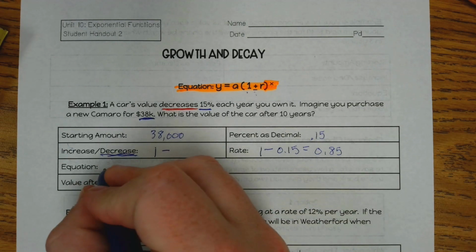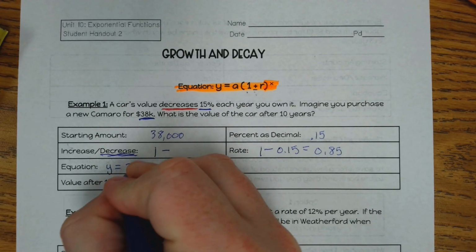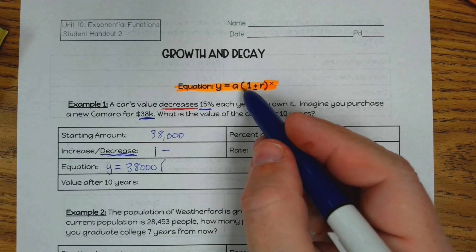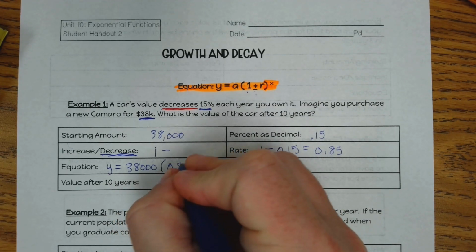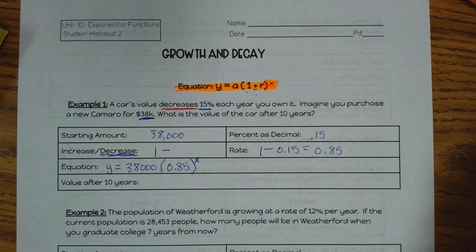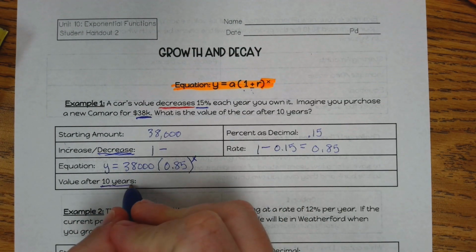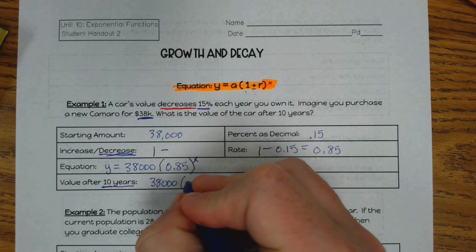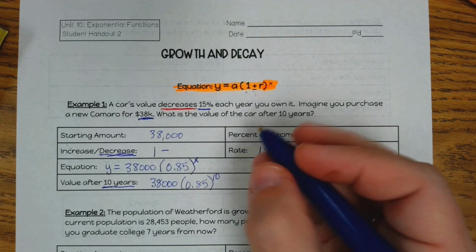So now in our equation, we can plug in our A, which is our starting amount. So y equals 38,000. Then in parentheses, our 1 minus r is 0.85, and then we can raise to the x power. When we're looking for the value after 10 years, we'll do 38,000 times 0.85 raised to the 10th power.